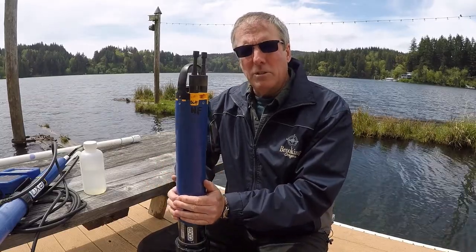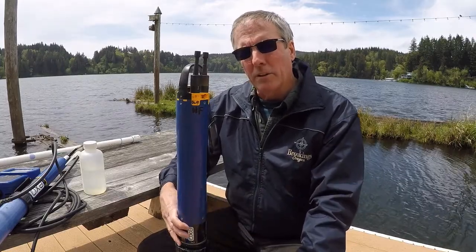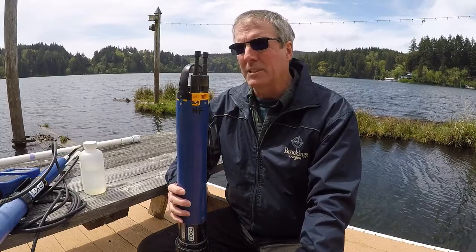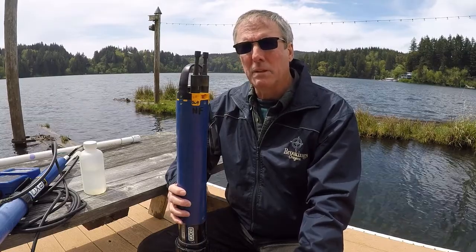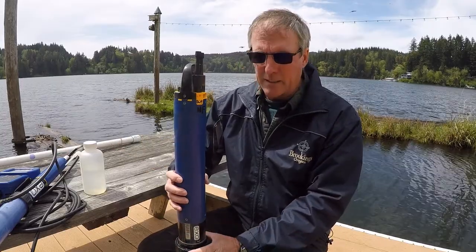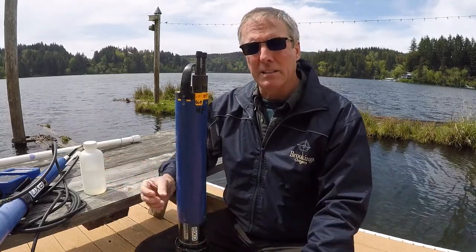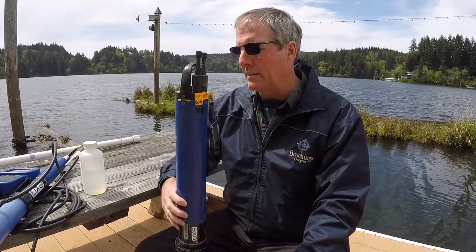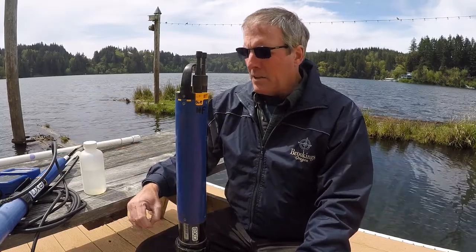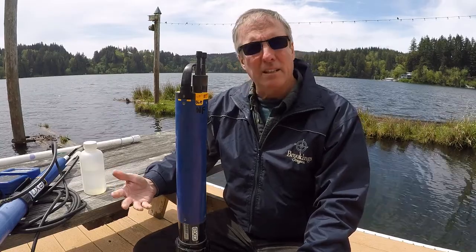The equipment manufacturers do have other probes that allow you to look at things like chlorophyll A or phycocyanin, and depending upon what you're looking for, those are available to put on these. You can just take one probe off and put another probe on as you see fit.